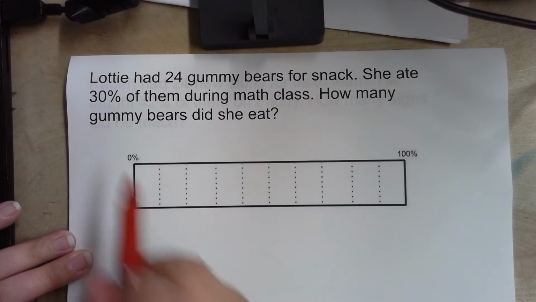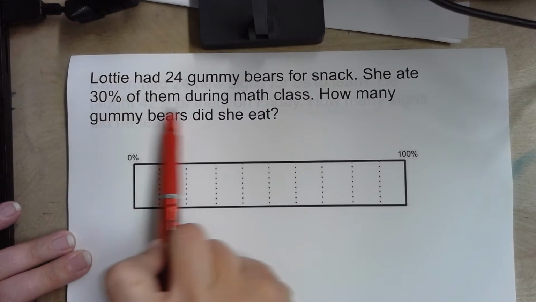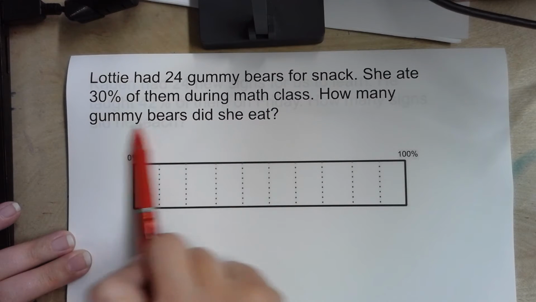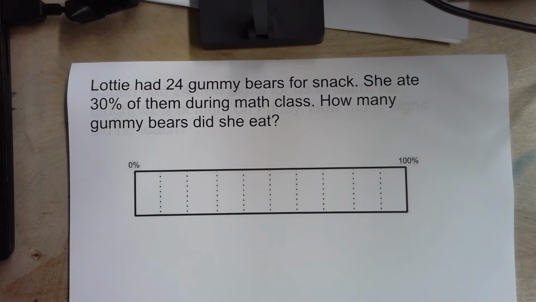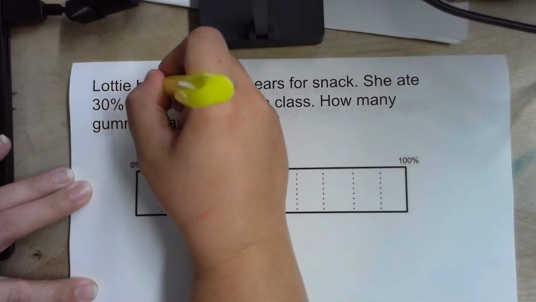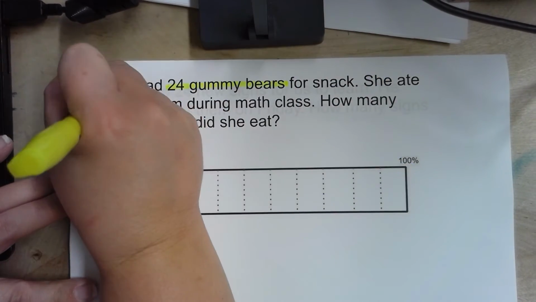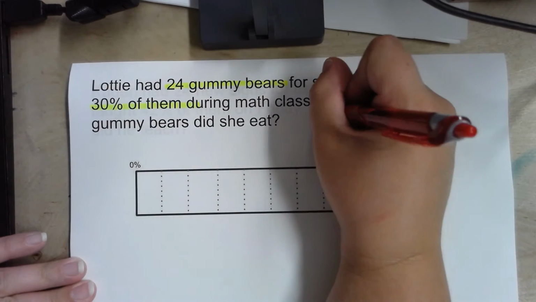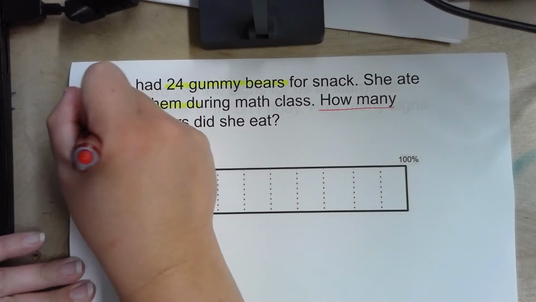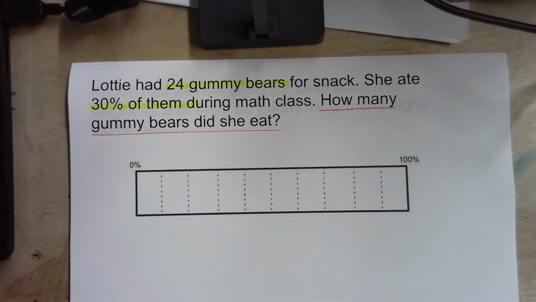All right, so Lottie had 24 gummy bears for snack. She ate 30% of them during math class. How many gummy bears did she eat? So the first thing I'm going to do is pull out the information that I do know. What we do know is that Lottie has 24 gummy bears, and she ate 30% of them. And our question is how many gummy bears did she eat?